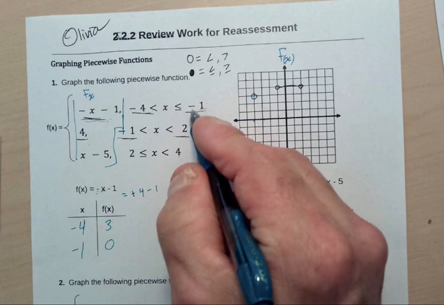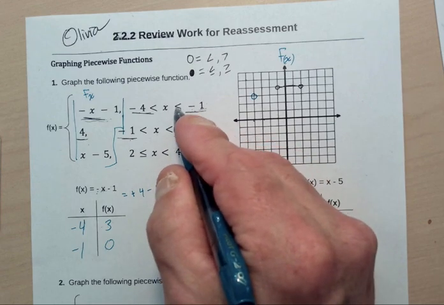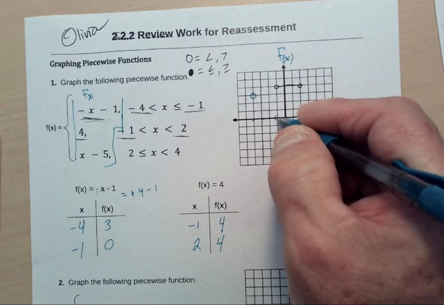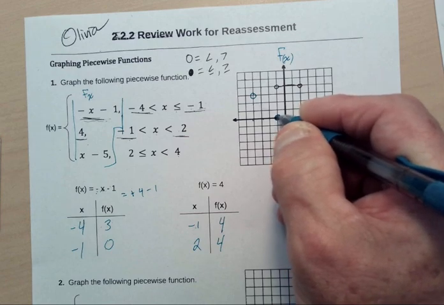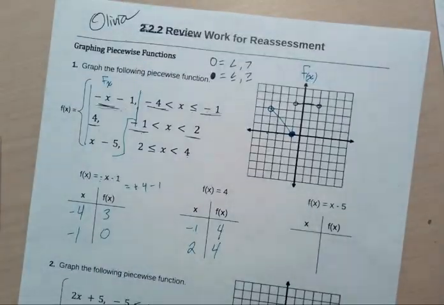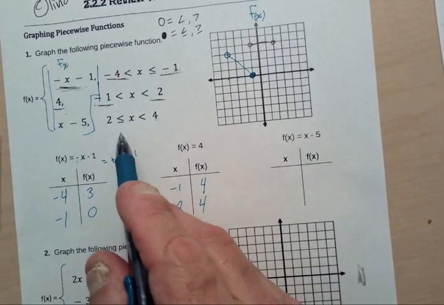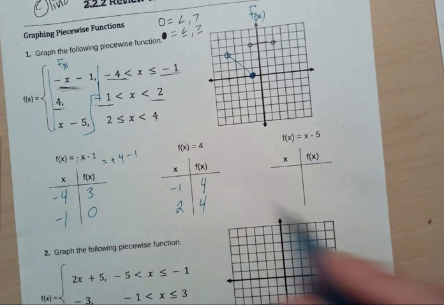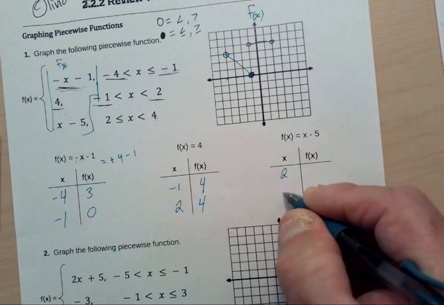Now, that includes the -1. See, x is less than or equal to -1. So -1, 0 is right here, and that gets closed out. And this line goes like this. Bonk. Now the third one, here are the x values, 2 and 4.